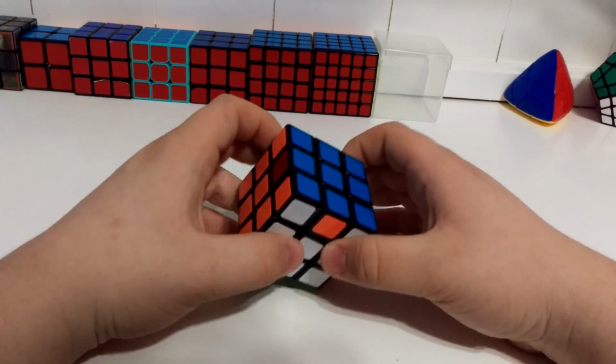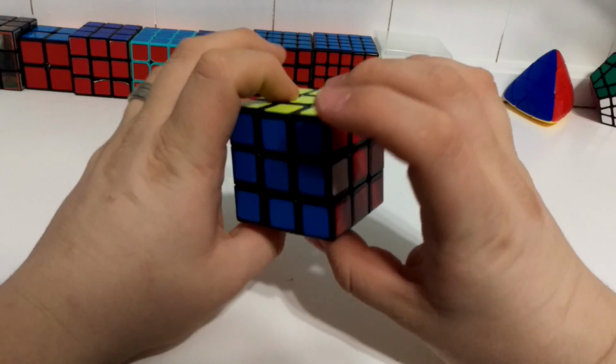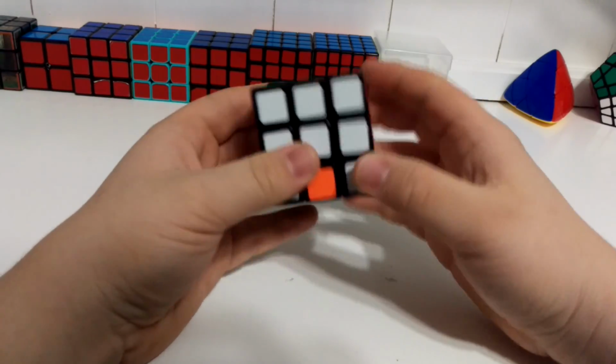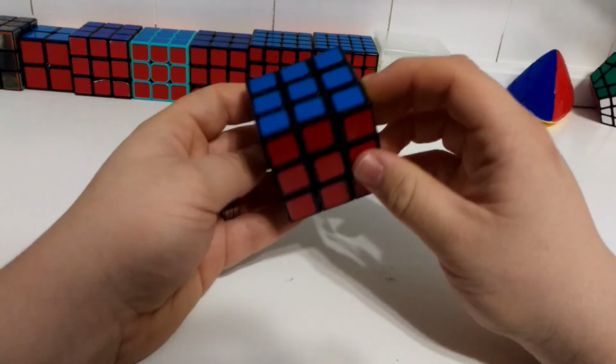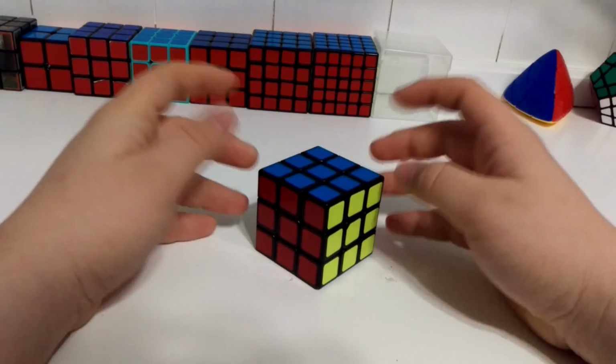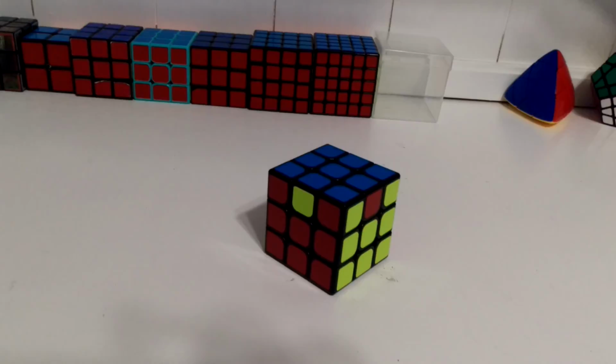Now that will give you one of the 3 edge cycles. So then you can just go ahead and use the algorithm to solve it. And there you go. So now let's move on to the next case.